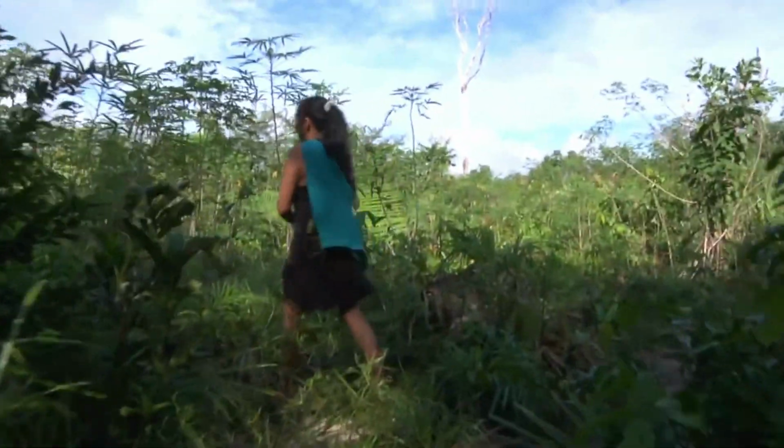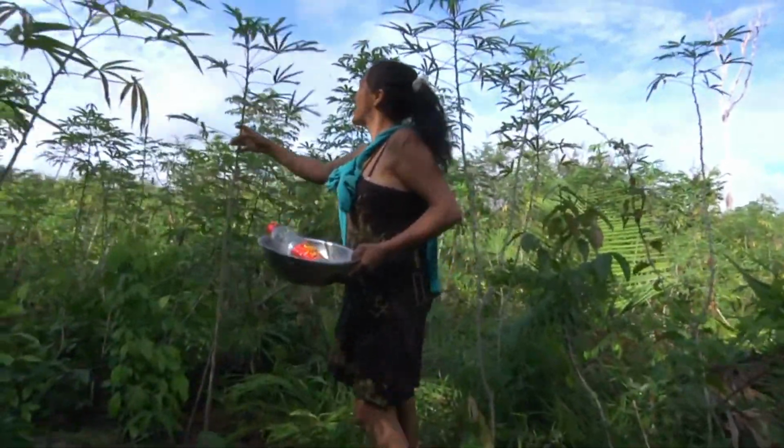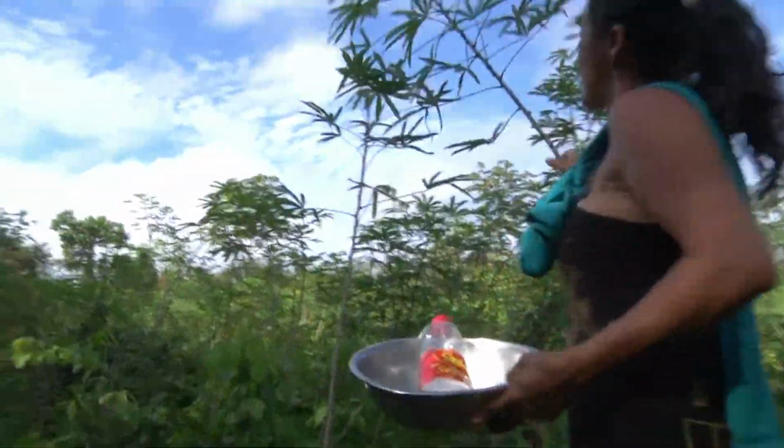A farmer can't keep planting the same crop year after year because the soil would get tired.